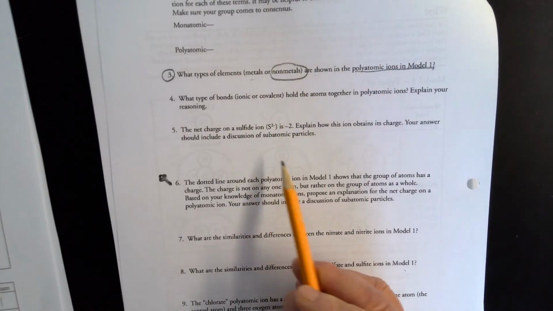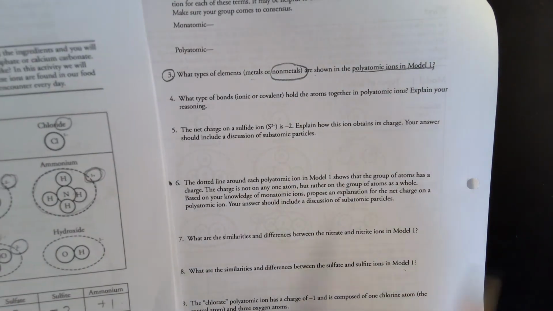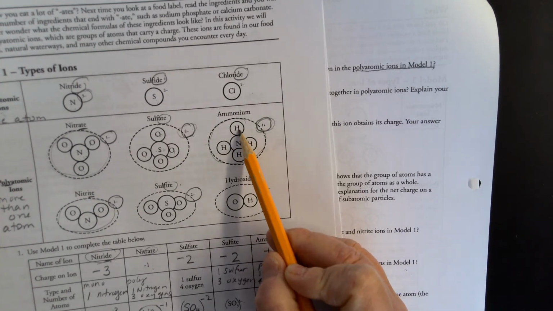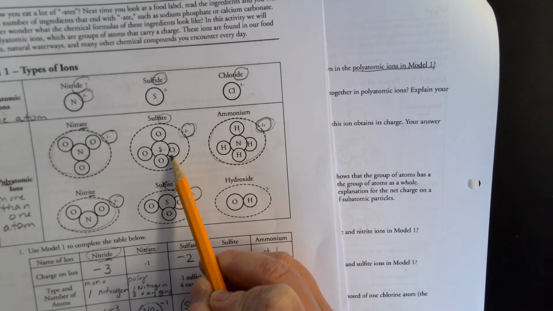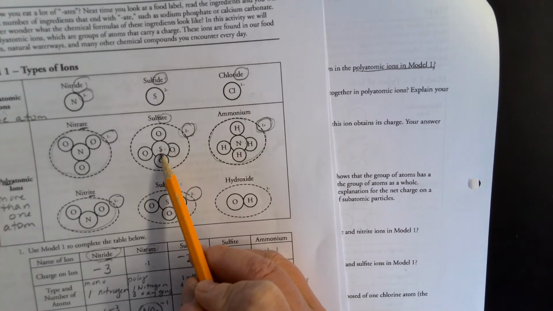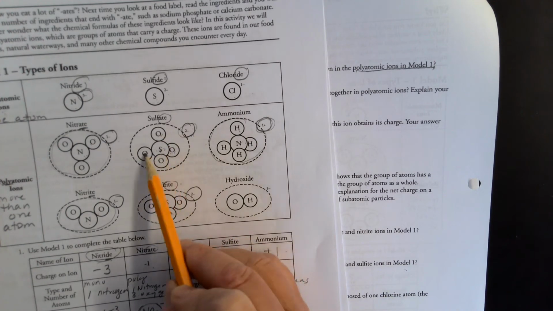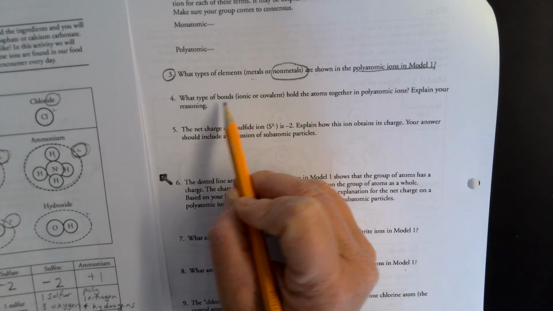Okay, and so the reason we are bringing this up is because inside of this, what's holding this nitrogen to this hydrogen? What's holding this sulfur to this oxygen? We've learned about ionic bonds. We know that for something to be an ionic bond, you need a metal and a nonmetal. So in this case, we have all nonmetals. So what's holding these atoms together is not an ionic bond. And that's what this next question is asking.